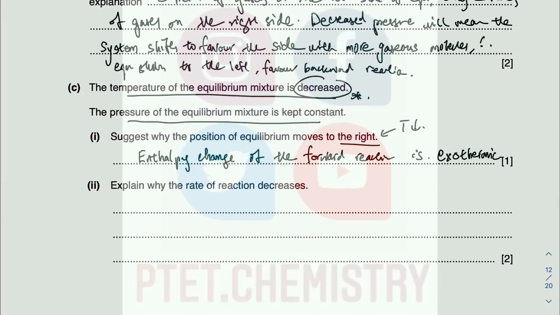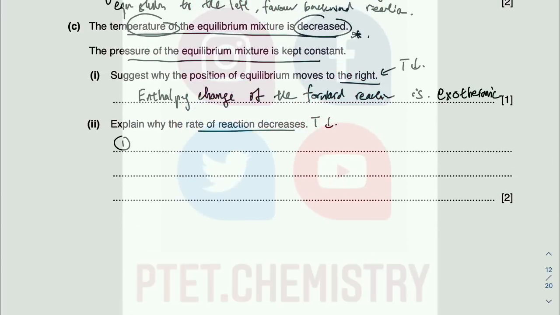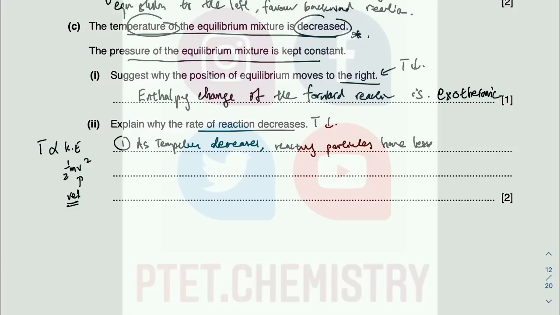You are decreasing temperature. Why does the rate of reaction decrease? So there are 2 factors here. Temperature is a measure of kinetic energy, which is half mv squared. That is to do with your velocity of the reacting particles, how fast they move. Okay? So as temperature decreases, reacting particles have lesser kinetic energy, therefore move slower, collide less frequently. So that's the first bit on collision frequency.